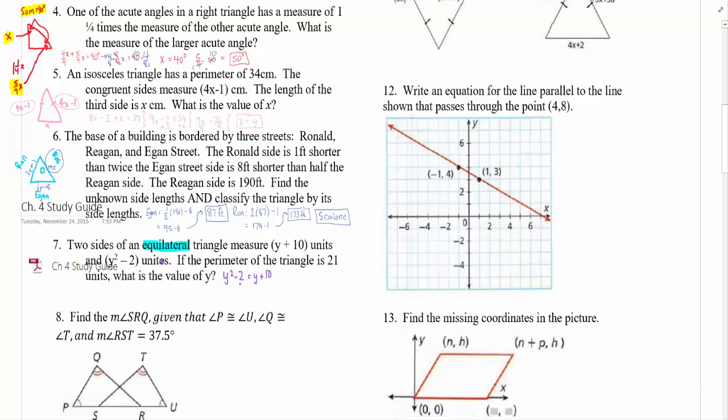And this is a quadratic, so remember how we solved these. We're going to set it equal to 0 and factor. So I'm going to go y squared. I'm moving the y over, so it's going to be minus y. Move the 10 over, and I'm going to have negative 2 minus 10, which is minus 12. And now we factor.